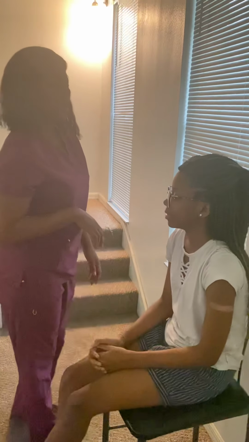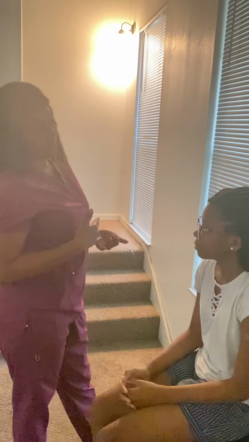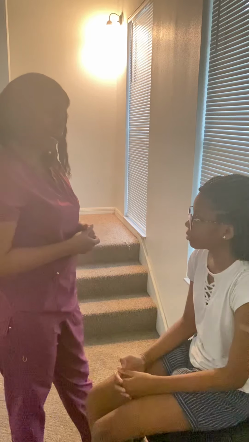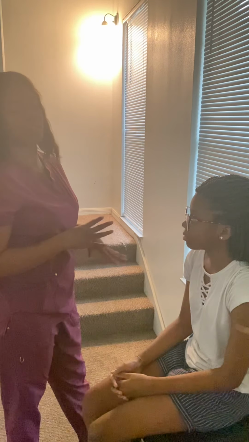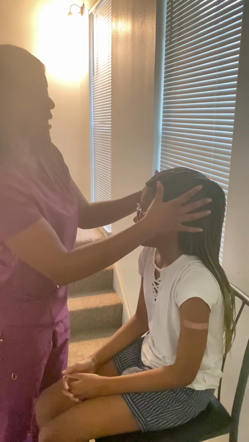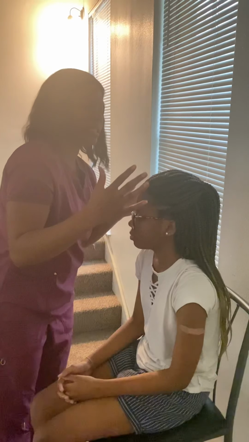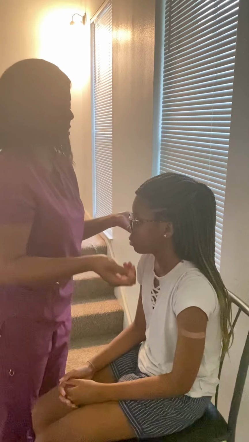Okay, perfect. So today I'm going to be performing a head, ears, eyes, nose, and throat assessment. Is that okay with you? Yes. All right, so first off, we're going to start off with her head. I'm going to go ahead and examine, look over her scalp, feel around her head. I don't see any lesions or bumps, masses noted anywhere.